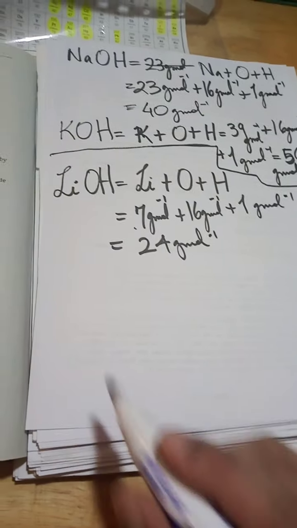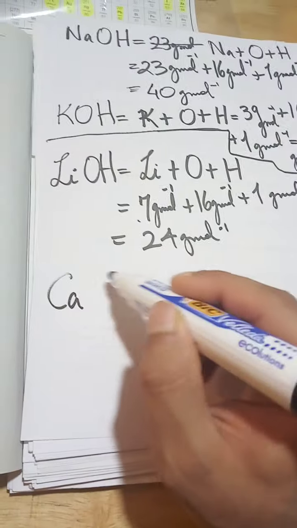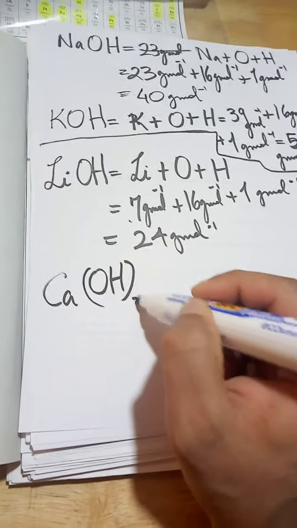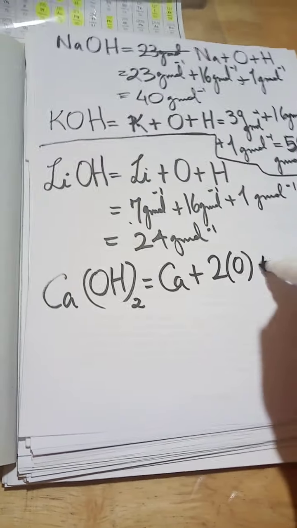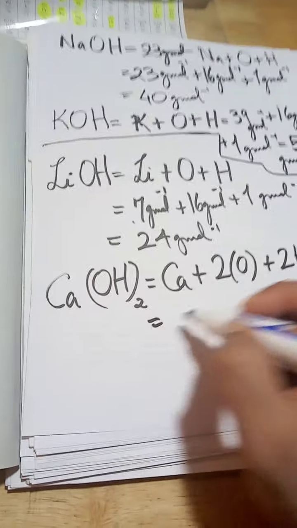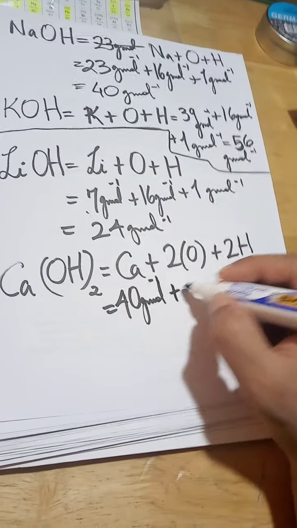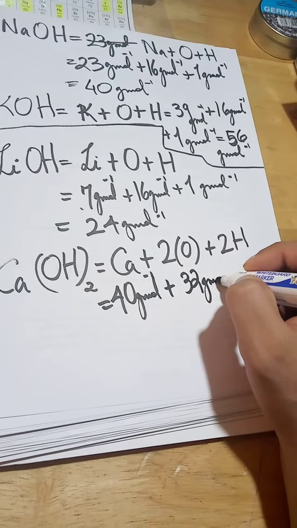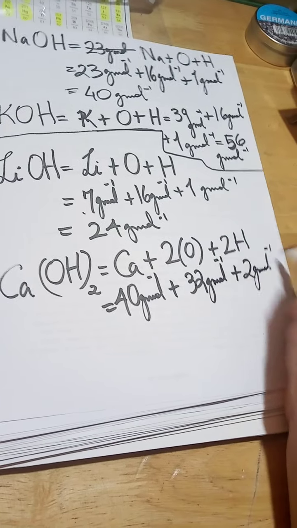Then we would do calcium hydroxide, which is divalent. 1 atom of calcium, 2 atoms of oxygen, and 2 atoms of hydrogen. That'll be 40 grams per mole, 32 grams per mole, 2 grams per mole.